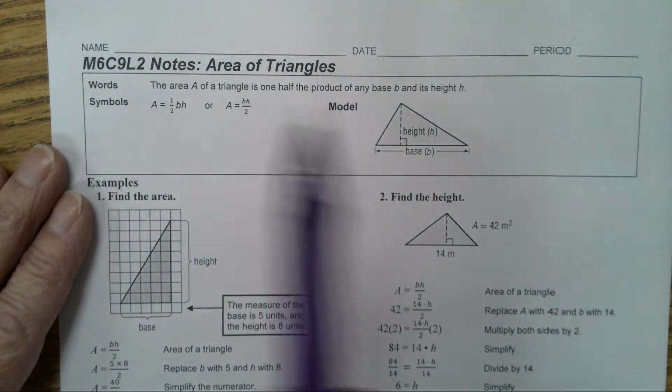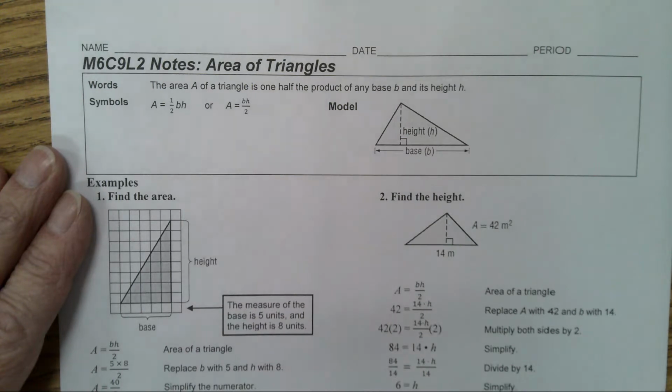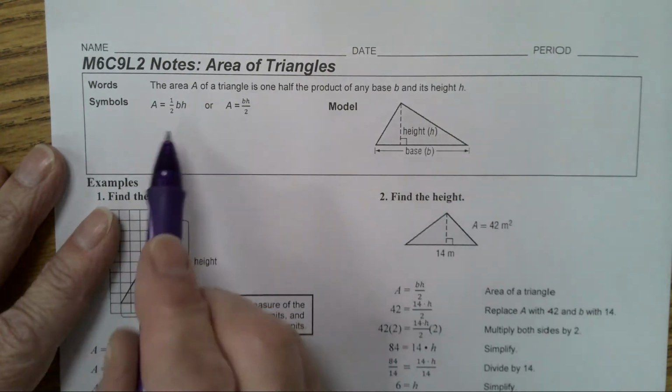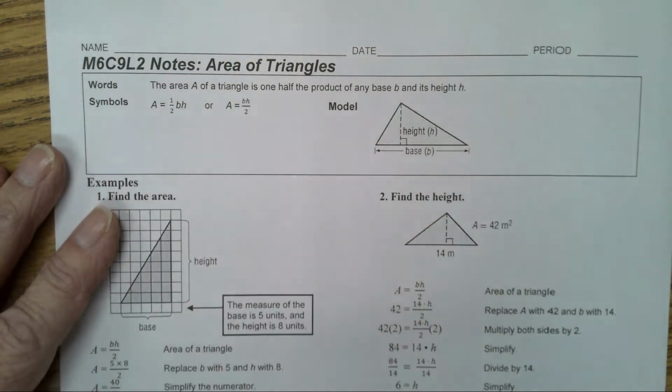It says, the area, represented by a capital A, of a triangle is 1/2 the product of any base and its height. Now there are two formulas that you can use. 1/2 base times height, or base times height divided by 2.